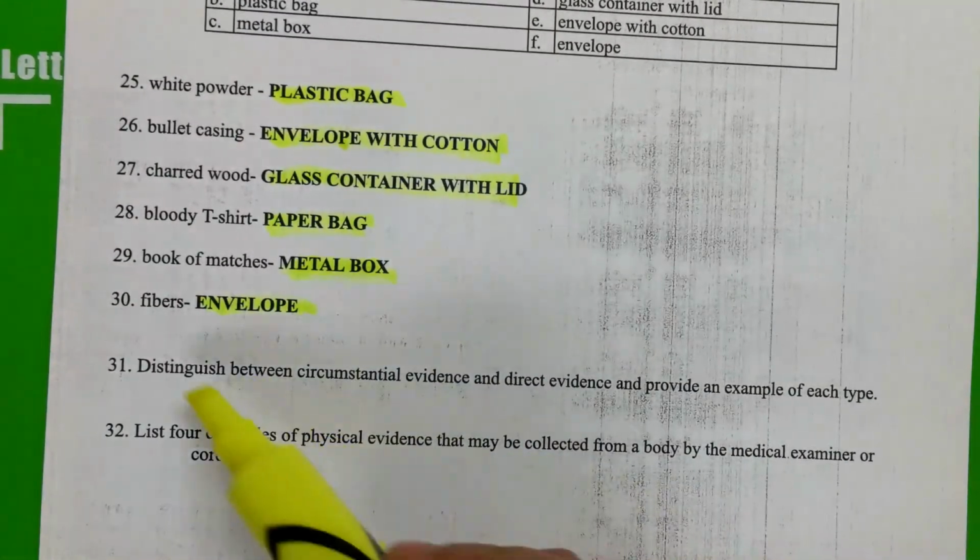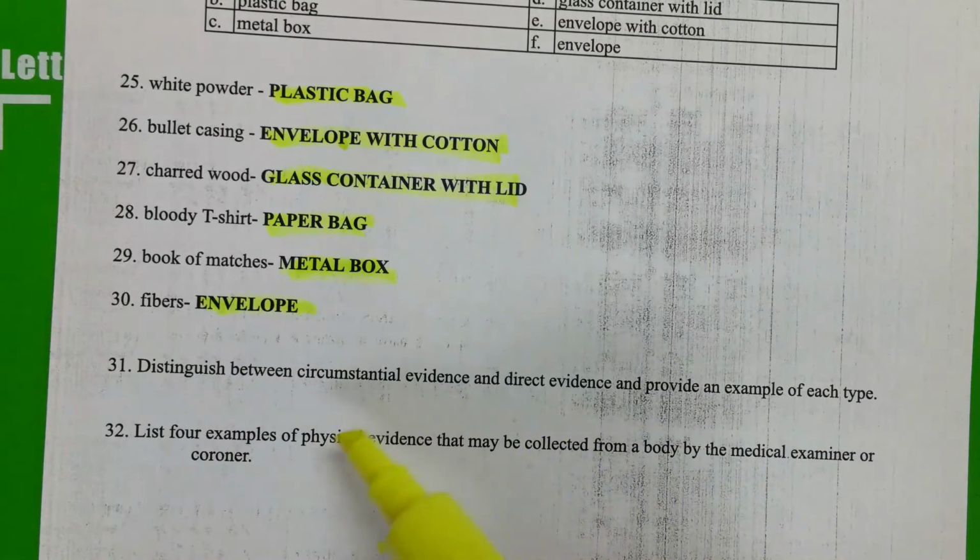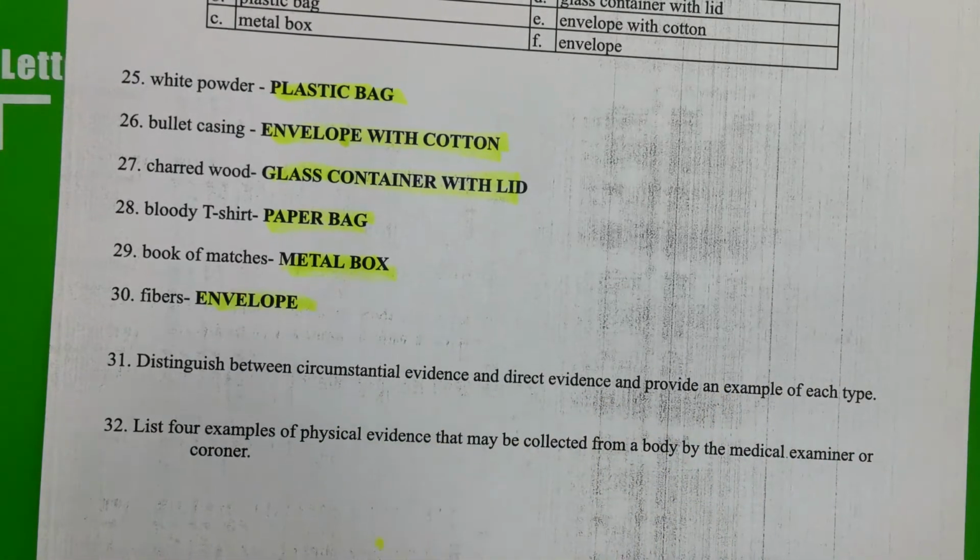Okay, and number third, distinguish these two. You do that on your own because that will be on the questions. It's going to be one of them. One of those questions is going to be on your exam, and that's something you answer on your own.